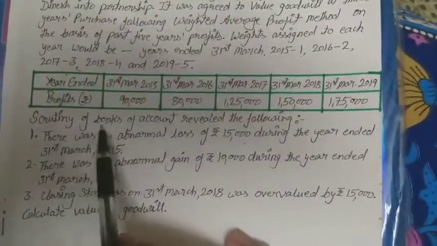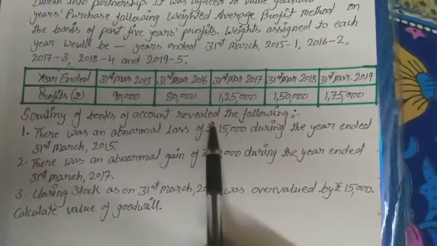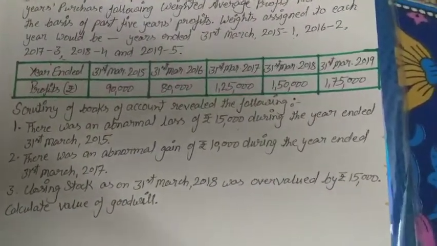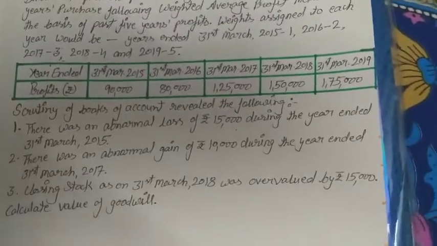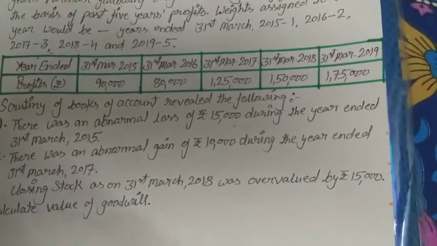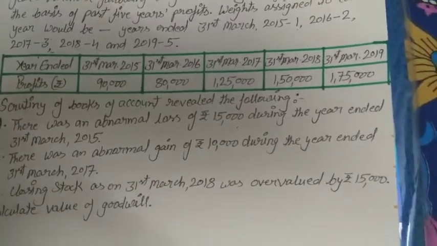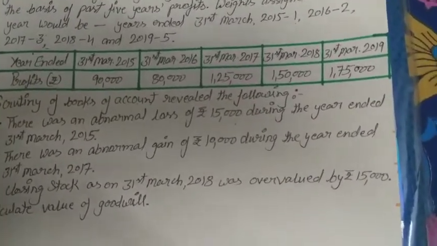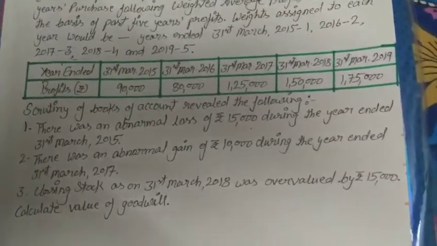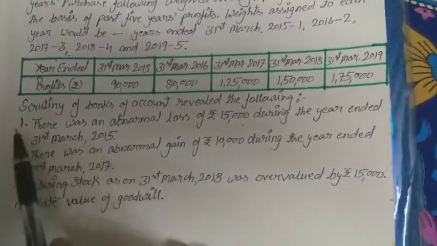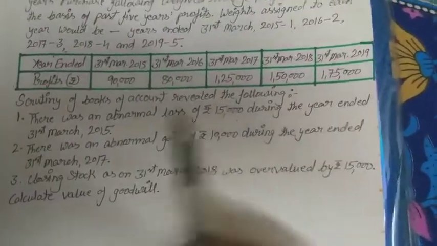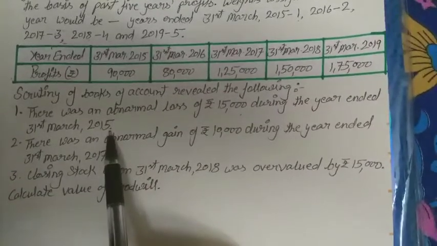Scrutiny of books of accounts revealed the following. When we checked our books of accounts, at that time we found some errors which they had already made, but they should not have done these transactions with the profit. So what are the transactions? First one: there was an abnormal loss of rupees 15,000 during the year ended 31 March 2015.